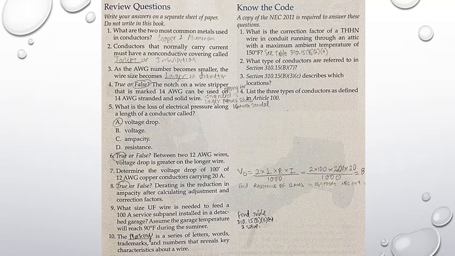Next, Know the Code question. What type of conductors are referred to in section 310.15(B)(7)?